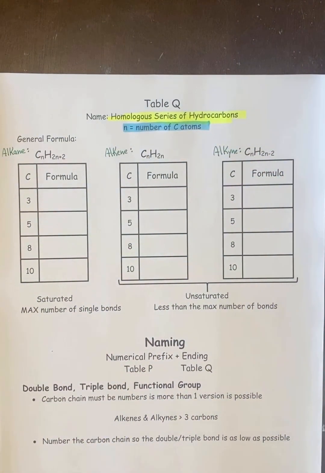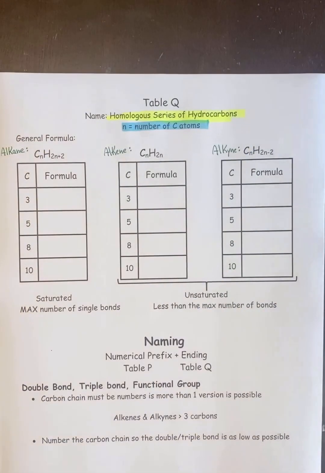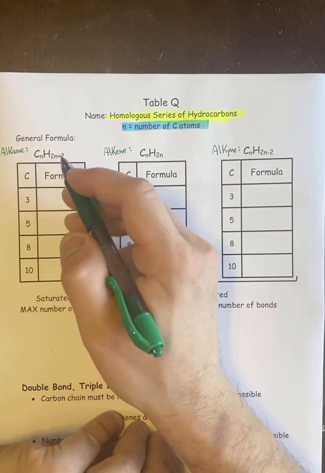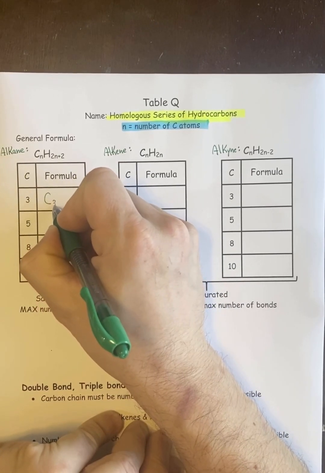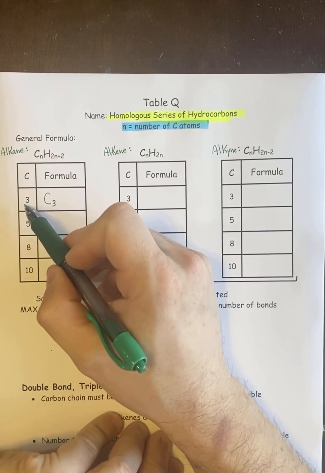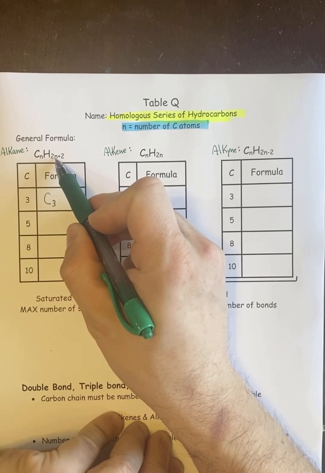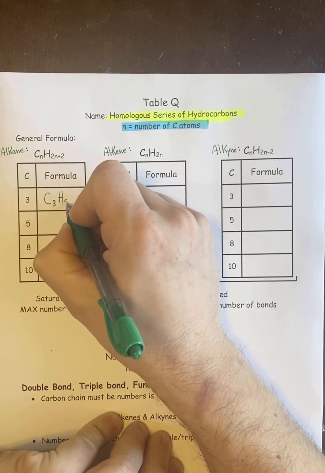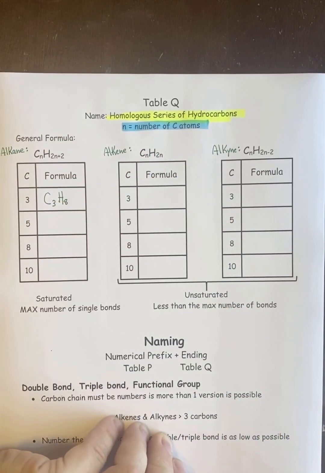They're also found on table Q, listed in order, right? So for C3, N is the number of carbons. So that would mean that I would have 3 carbons, so it would be C3. And then I would just make N 3 and do the math. 2 times 3 plus 2, I end up getting H8. That's my general formula for an alkane with 3 carbons.